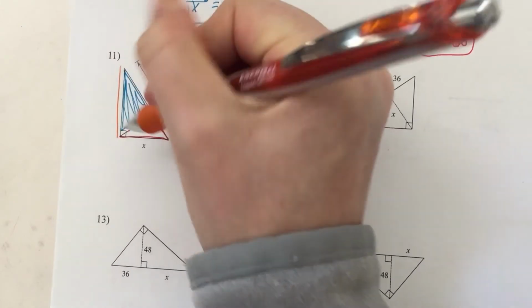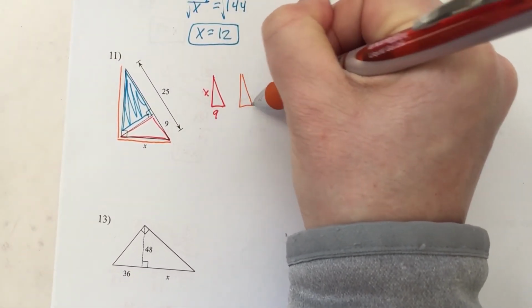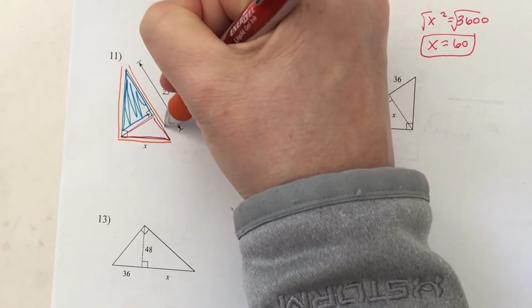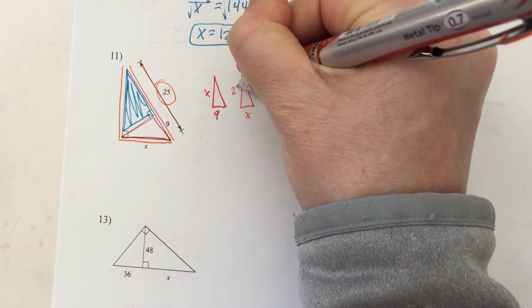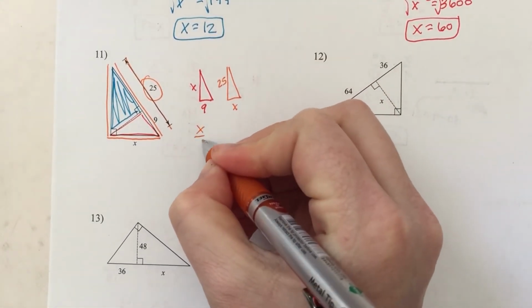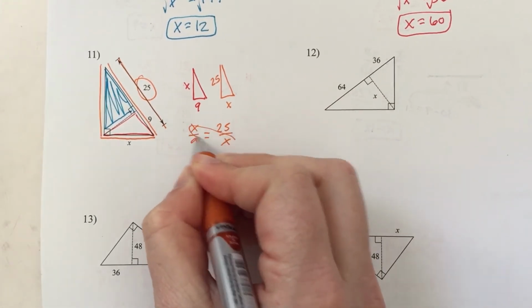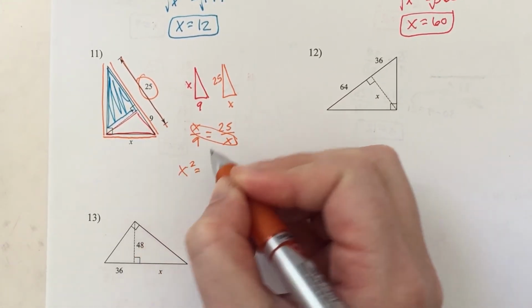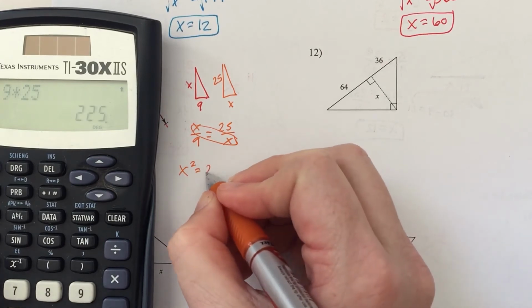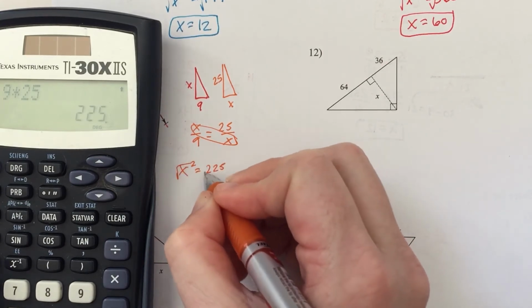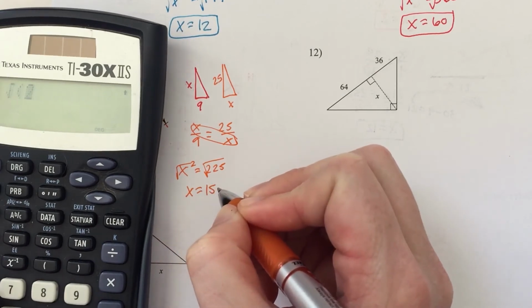For the big triangle, I have the short leg is x, and the long side is the 25. I don't have to add them together. X over 9 equals 25 over x. X squared equals 9 times 25, square root, and you should get x equals 15.